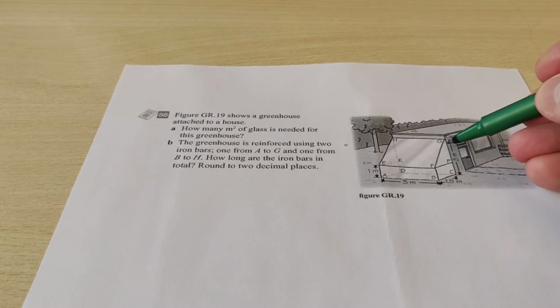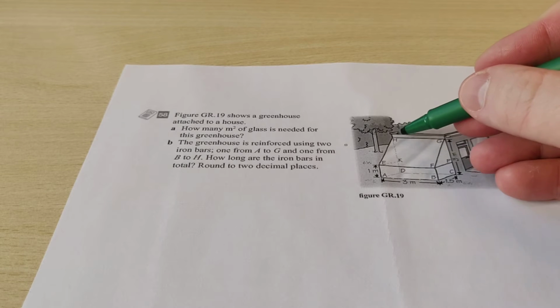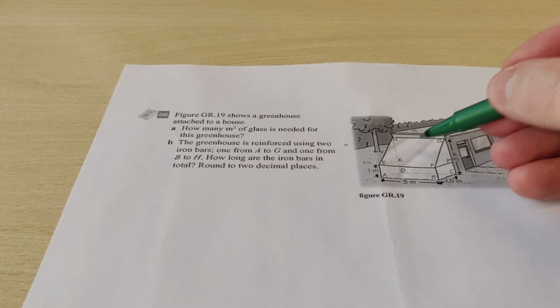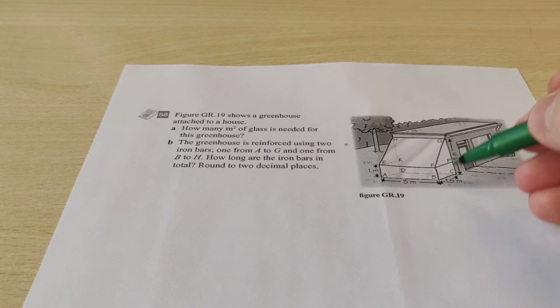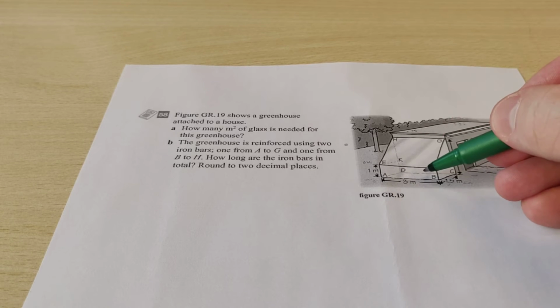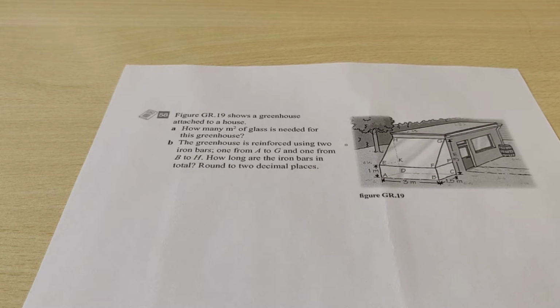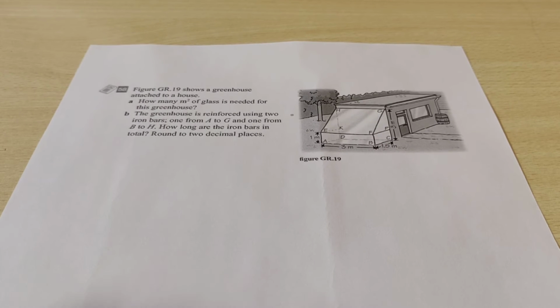Well, on the back side there is no glass, it's just attached to the house. And then we have this glass piece in the front here, and then we have two triangles on either side. We have two rectangles on both sides, and then we have a rectangle at the bottom also. So we need to calculate the area for all of those shapes, and then add it, and then we know how much you need. So we're going to start with the easy bits.